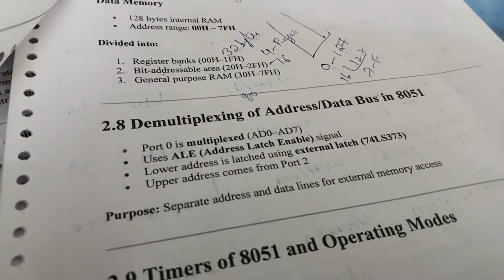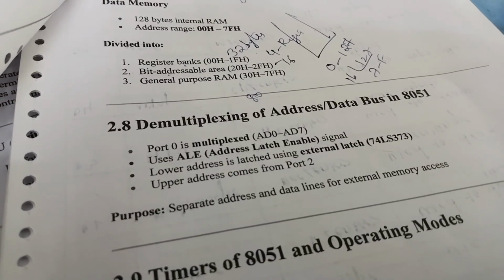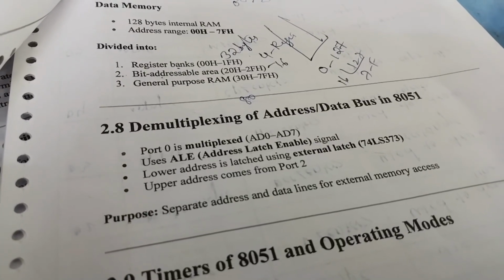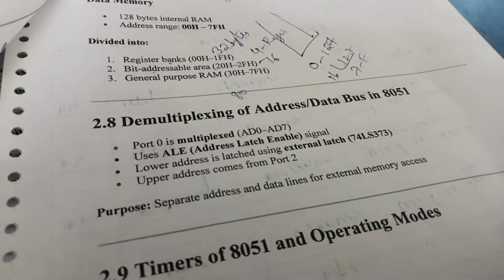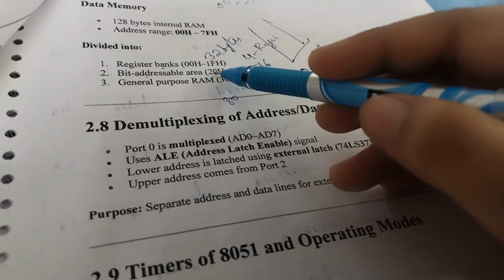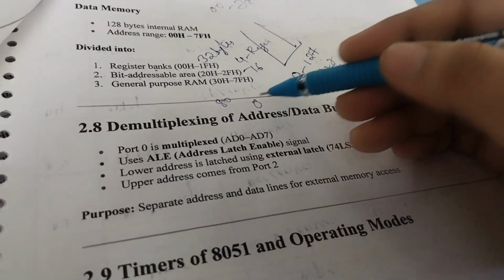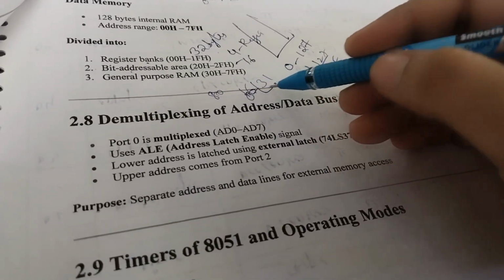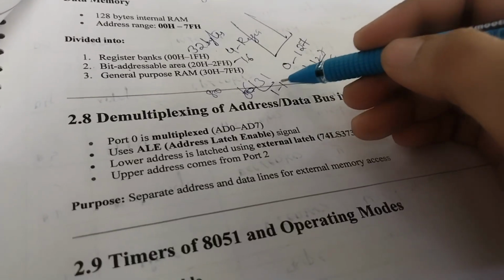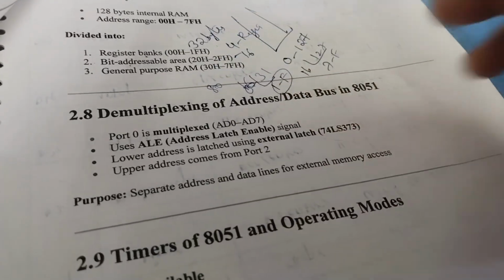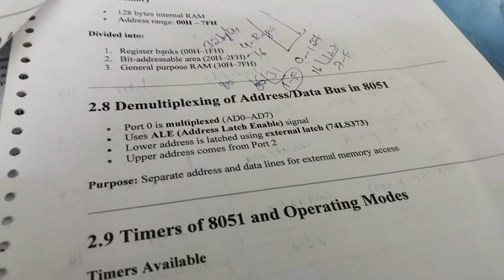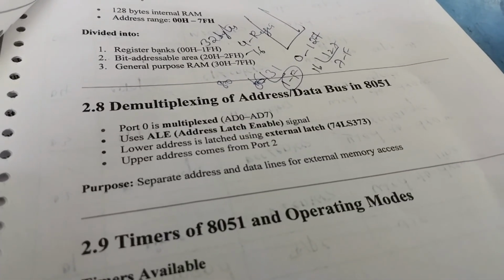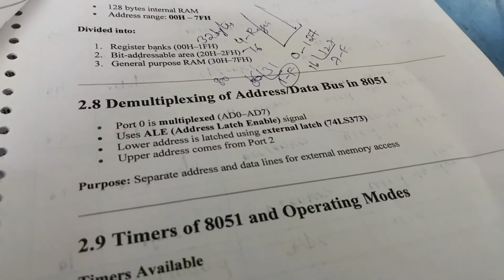It is divided into 3 segments. The first one is 32 bytes used for register banks, the next 16 bytes is reserved for bit addressable area, and the next 80 bytes are reserved for general purpose RAM. It's also easy to remember the range 00 to 1f. 32 means it starts from 0 and ends at 31. Then if you convert this 31 to the hexadecimal number system, divide by 16, we get what? 16 minus 16, remainder will be 15, nothing but f. So 1f is the ending location. So 00 to 1f, next 20 to 2fh, and 30 to 7fh. That's how the 128 bytes of RAM is allocated for memory.